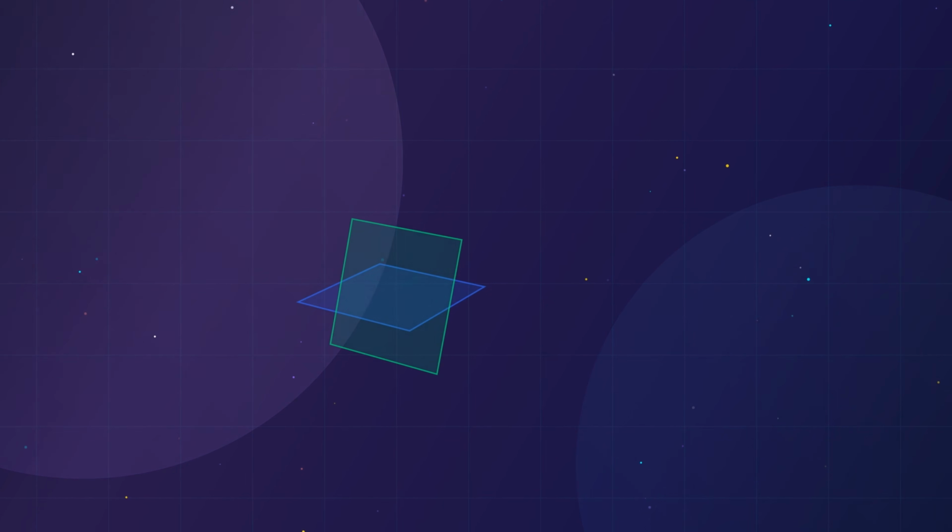Leaving flatland, angles in the 3rd dimension. In 3 dimensions, angles no longer lie between 2 lines. They live between 2 planes. This is the dihedral angle.